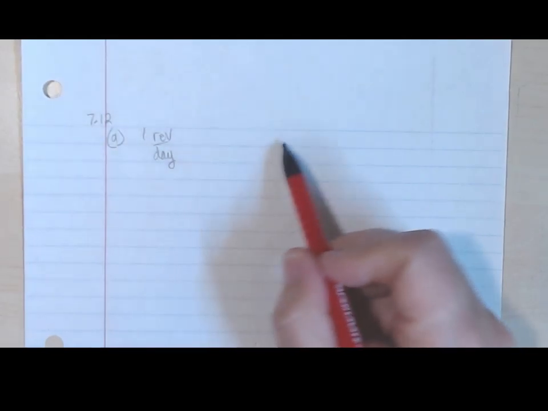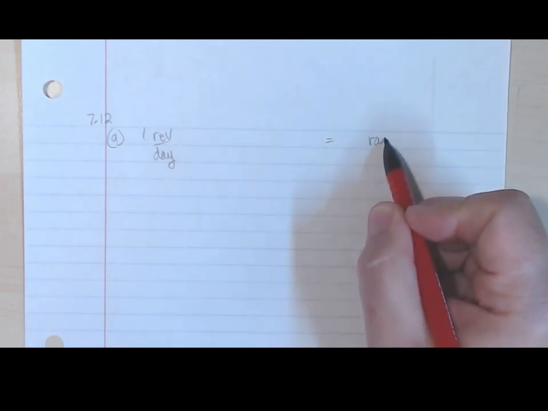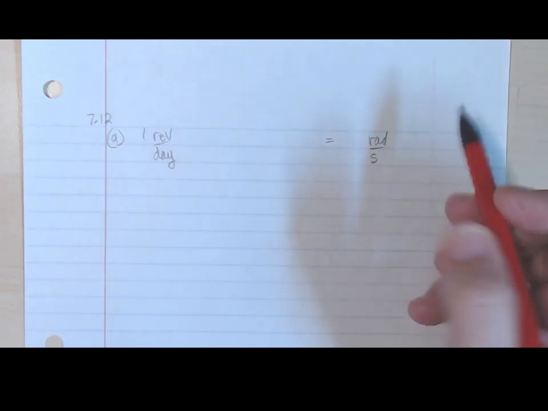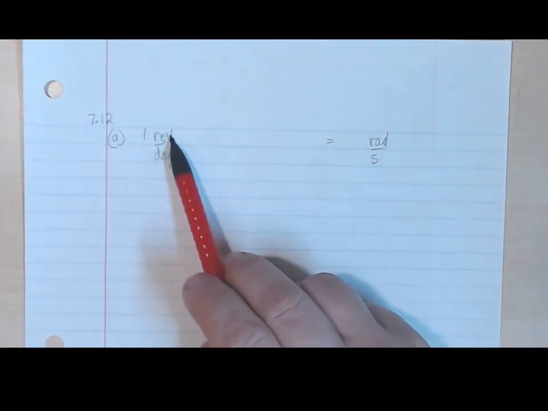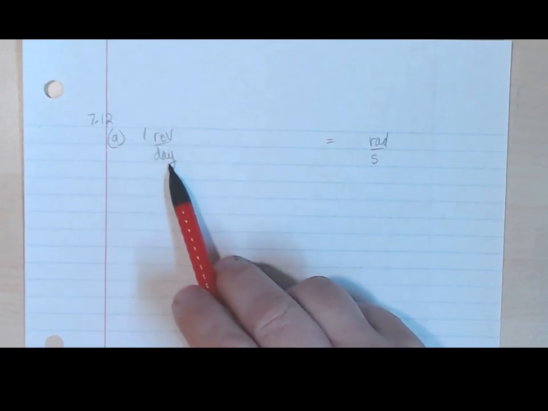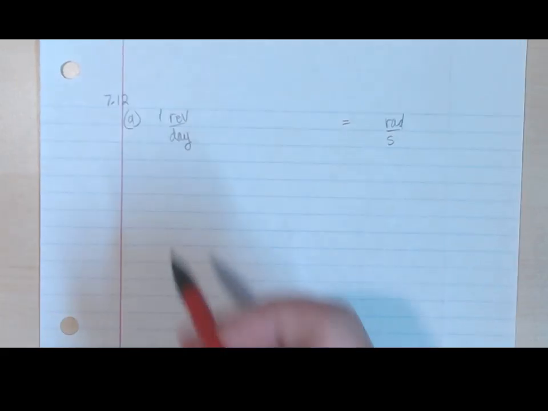Okay, so basically this is just a simple conversion problem, till you get over here till you have radians per second. This is the units they're wanting you to put in, so it's just a simple conversion. Convert revolutions to radians, convert days to seconds. So that's pretty straightforward. I'm not even going to go through and solve that one for you. You should be able to do that.